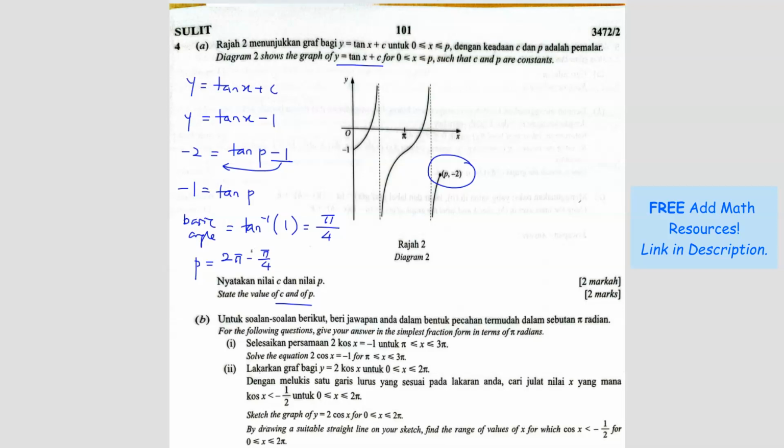So the answer will be 2 pi minus pi over 4, you will get 7 over 4 pi. So that's the answer for p. No need to convert to degrees. So 7 over 4 pi is the answer.